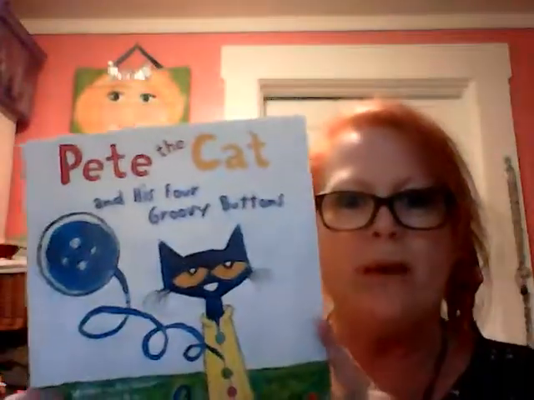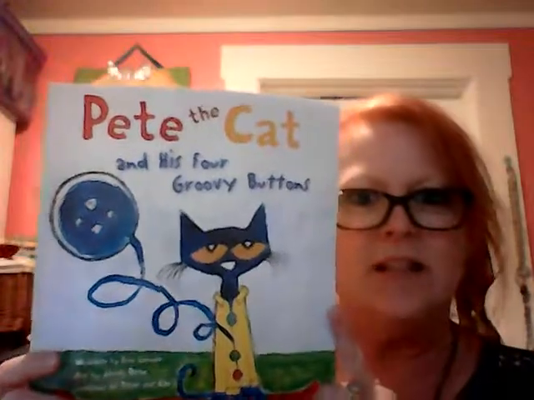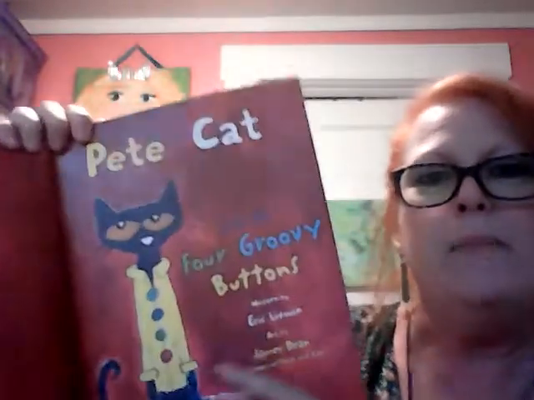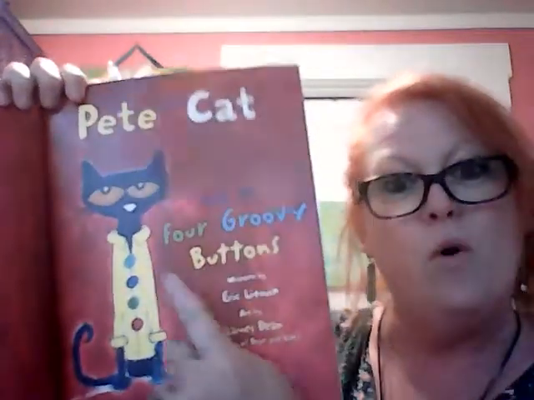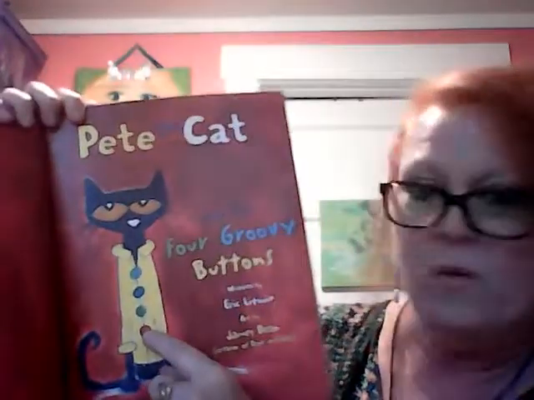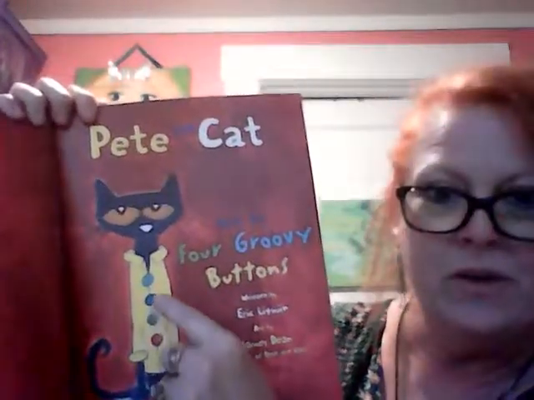Back by popular demand. Pete the Cat and his 4 Groovy Buttons. I know we love this one in class. You say it along with me, okay? Pete the Cat and his 4 Groovy Buttons. Let's count them. 1, 2, 3, 4. Yeah, he starts out with 4.